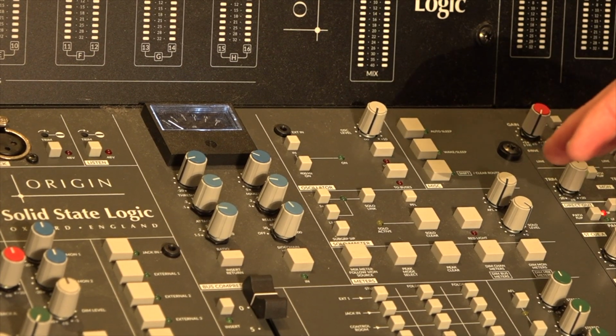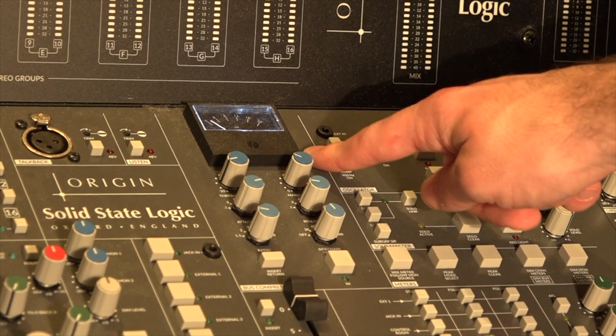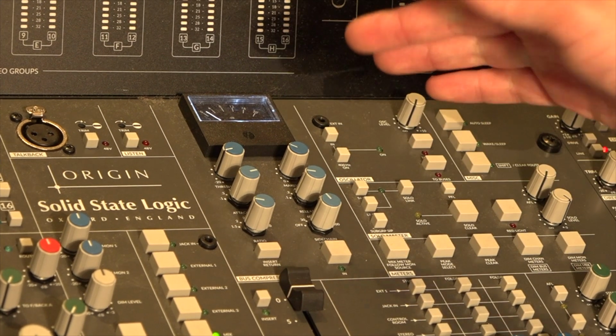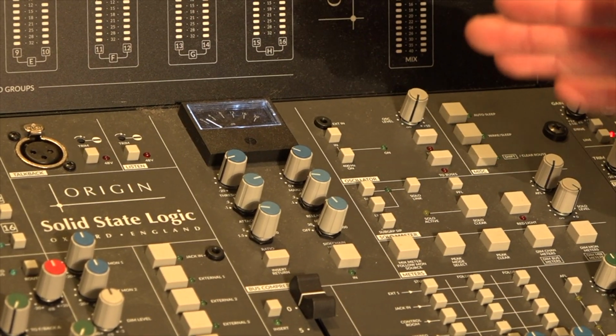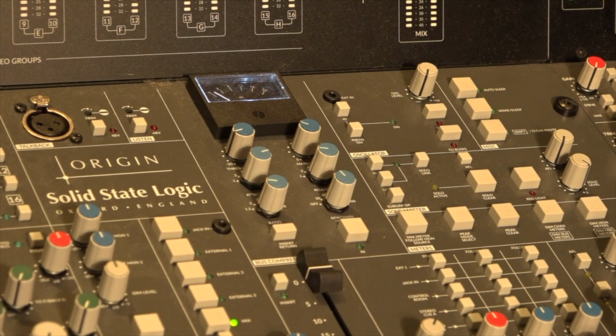Let's take a deeper look at the master section. One of the Origin's most famous features is its bus compressor, found here in the center section. This compressor is the same classic design that's found on the SL400 G series console from 1989.